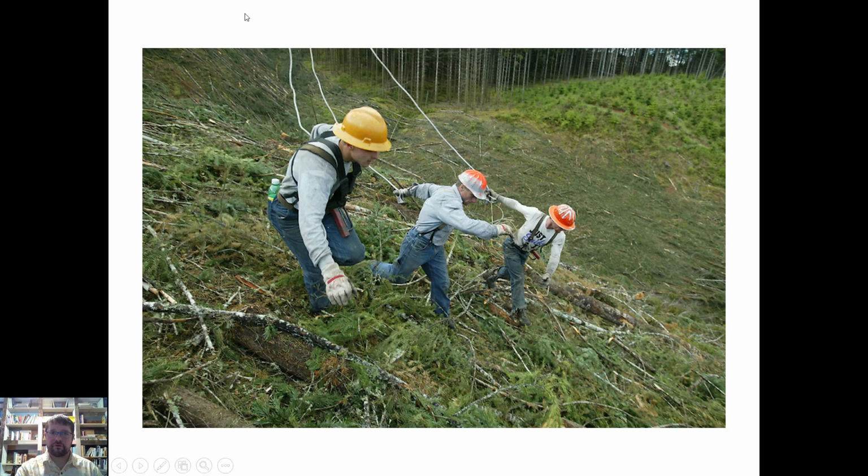First of all, you can see these three individuals. They're running choker lines. So basically, logs are ready to be hauled up. So they grab the cables, they run down the hill, they hook it up. The faster you can go, the better, because obviously time is money. They hook it up, they get out of the way, the logs are hauled up, and then they go up after it and run the lines back down.